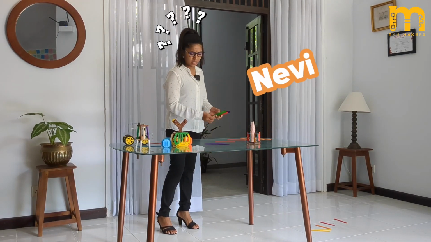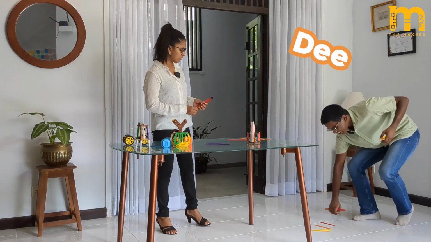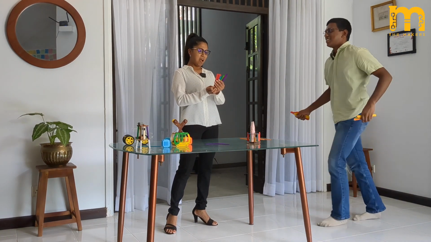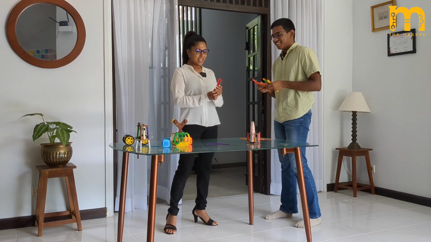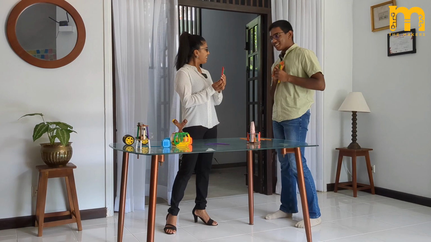Why are there so many popsicle sticks lying around? Yeah, I'm starting to clean. There are so many. Shall we do something about it since all the team members are here today? Let's try making something.